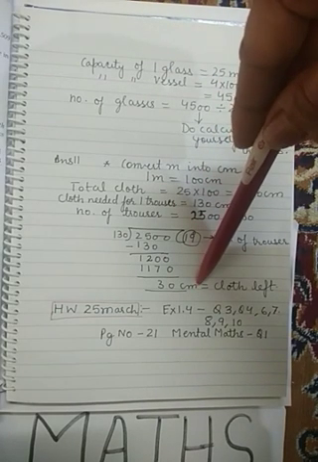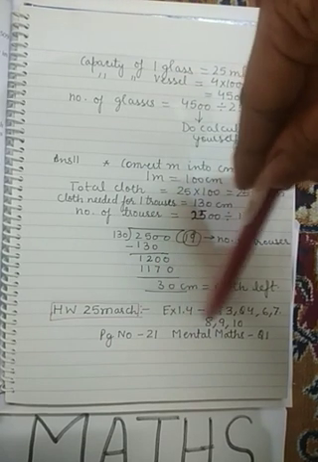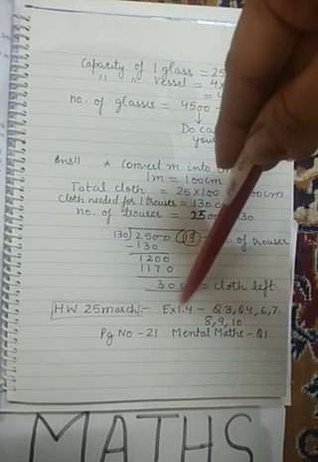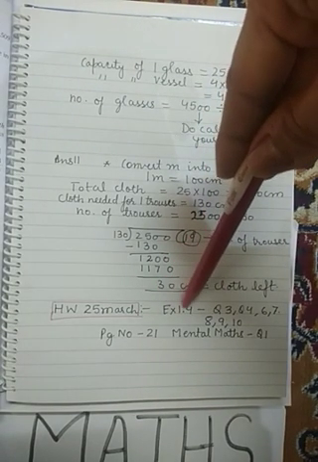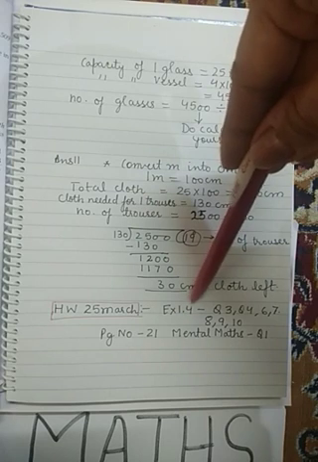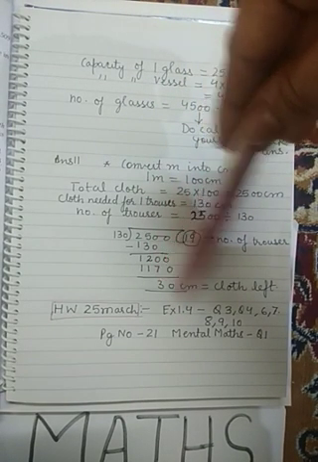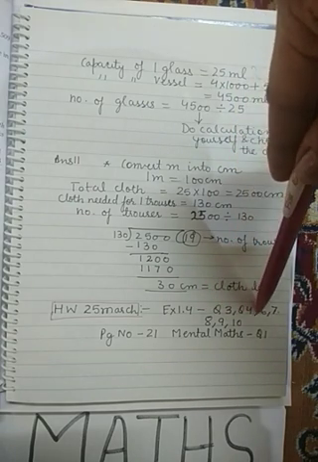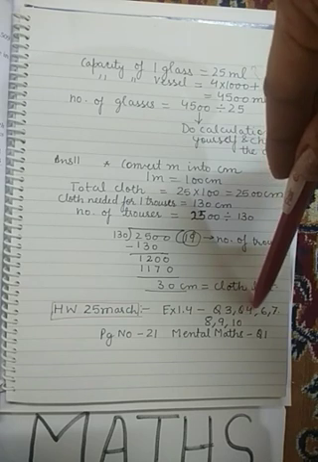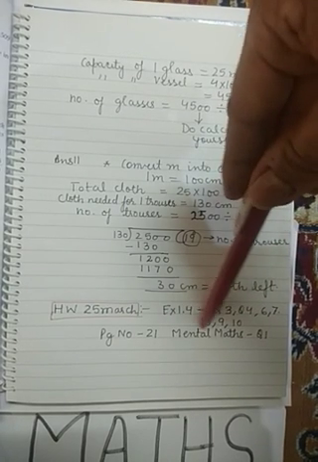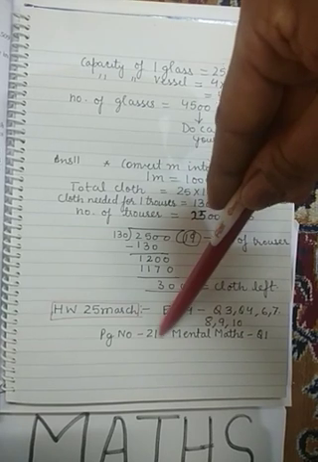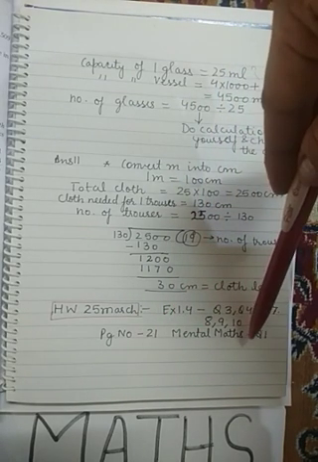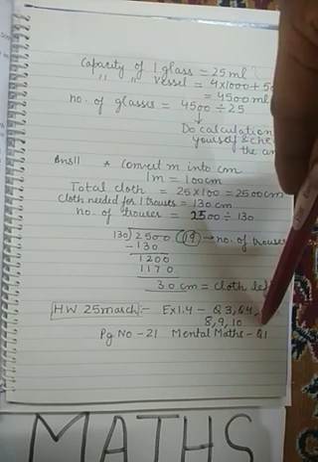and this much cloth will be left behind. And below here, as usual, I have given you the homework for 25 March. From this exercise 1.4, you have to do all the classwork questions along with these questions which were unsolved. Only the calculation part was left. Try to do them. Any doubt, do discuss with me. Along with that, a very simple activity which is given on page number 21, mental maths. That is question number 1. Try to do that question. Whatever problems occur, we will discuss it.